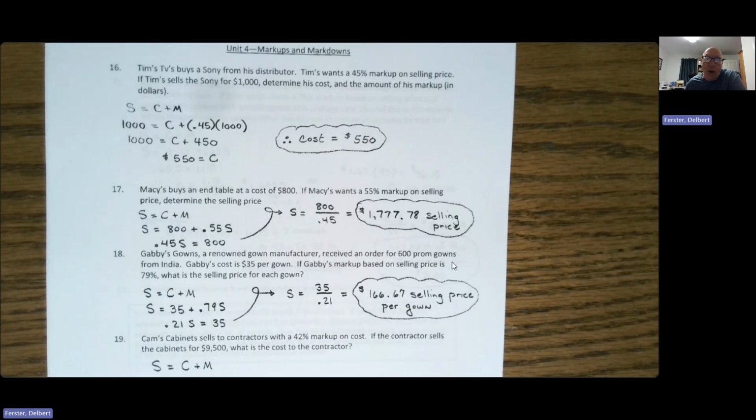As before, move your S terms to the one side. So let's subtract 0.79 S. We'll get to 0.21 S is 35. Divide both sides by 0.21, and we find our selling price per gallon on 18 to be $166.67. Problem 18 done and in the books.